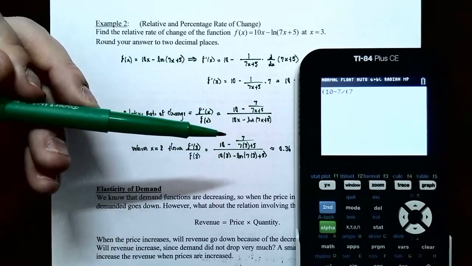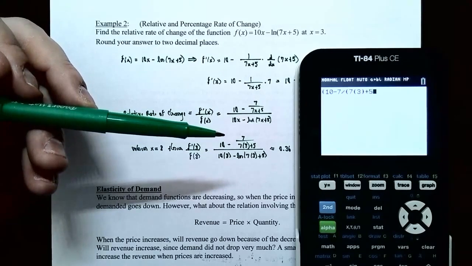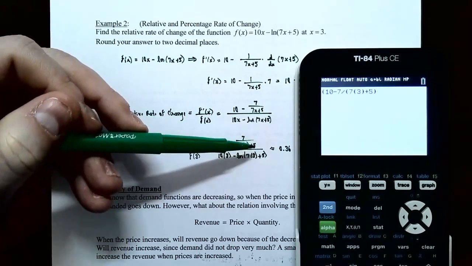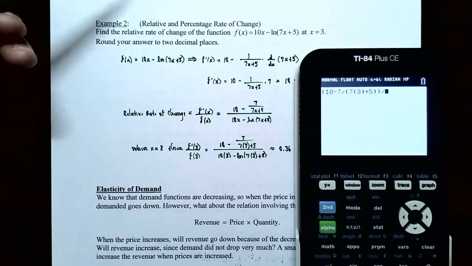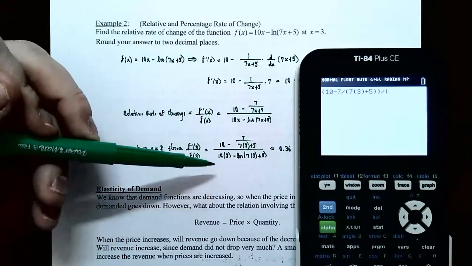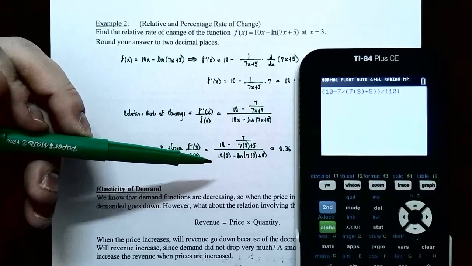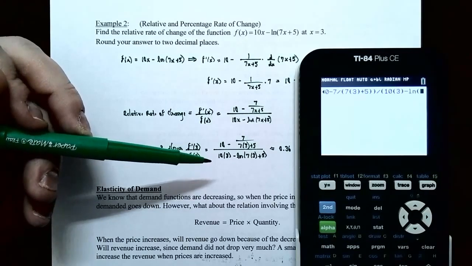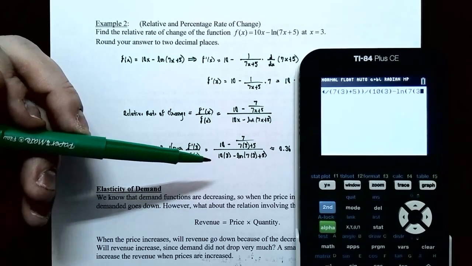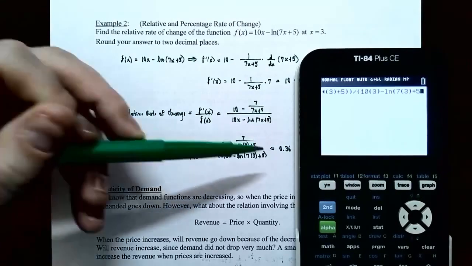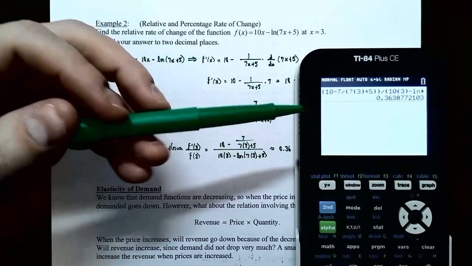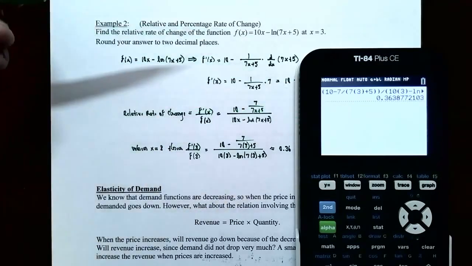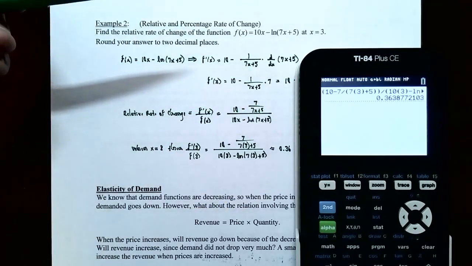So 7 times 3 plus 5, close the parenthesis on the denominator, and now close the parenthesis on the numerator of the larger fraction, divided by, the denominator is 10 times 3, subtract natural log of 7 times 3 plus 5, close the parenthesis on the natural log, close the parenthesis on the denominator. So you get 0.363, or if you round to 2 decimal places, you'll get 0.36.